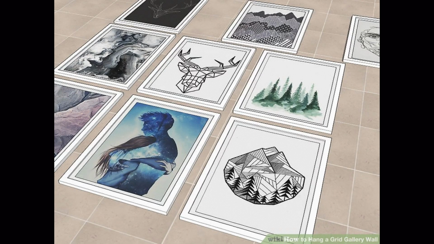Set your frames out on the ground in a grid. Put every image on the ground in the grid pattern that you'd like. Choose between a horizontal or vertical arrangement based on how you think the images will look on the wall. If you have 4 or 8 images, see if they look better in a square or rectangle. Do this on a carpet, or put a large towel underneath your images to protect your floor.